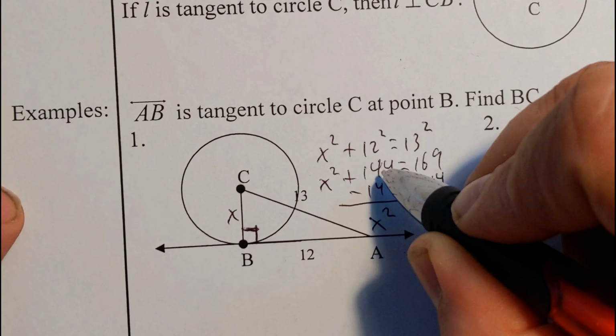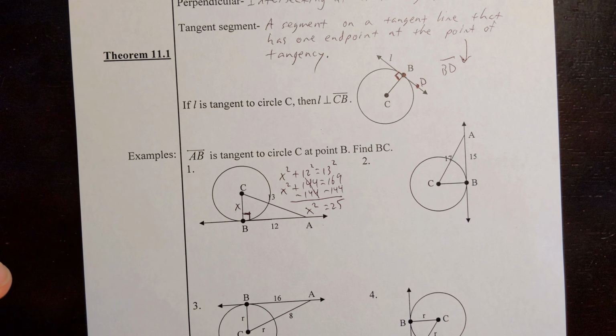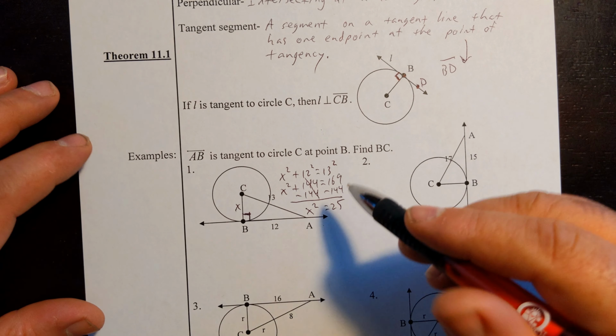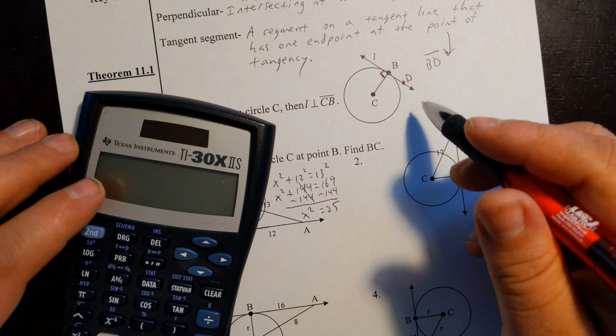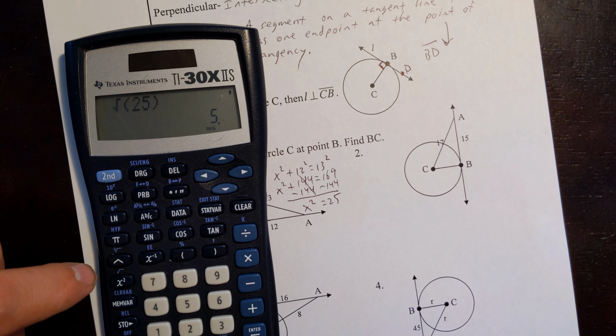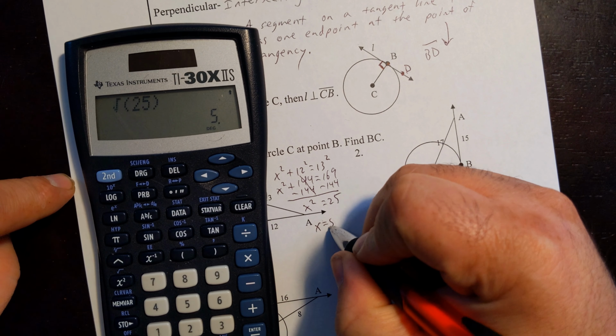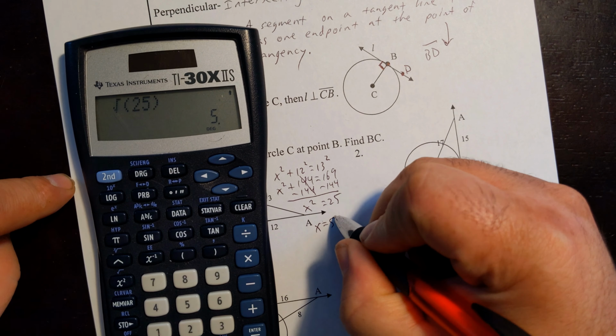On the left side, the 144s cancel each other out. On the right side, 169 minus 144 is going to be 25. Don't forget you have to square root that. If you're using your phone for your calculator, if you turn your phone sideways, usually it gives you the scientific extra buttons. So with me, I have the calculators that we use in class. So if I square root on here, I'm going to go second, x squared, and then 25, and I get 5. That means my radius for that problem is going to be 5.